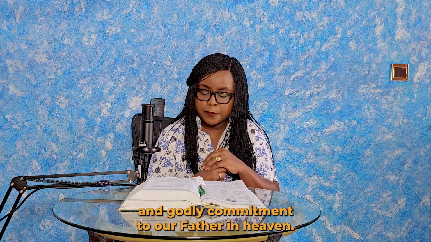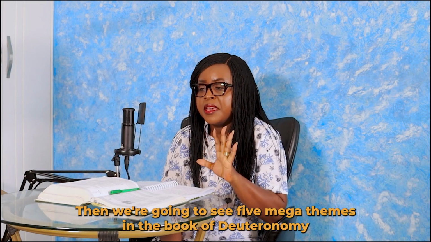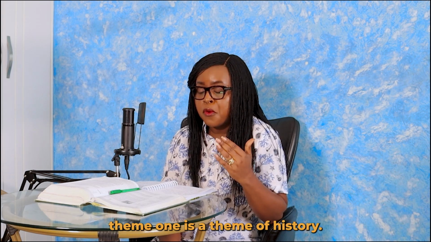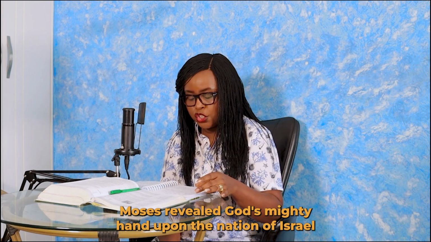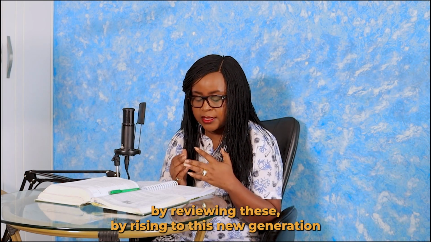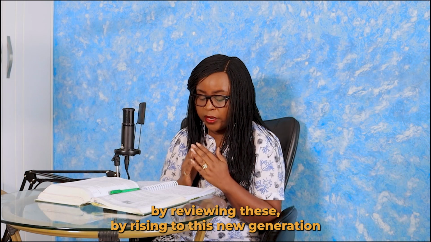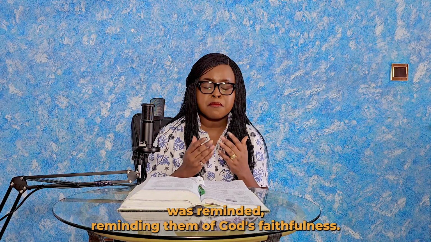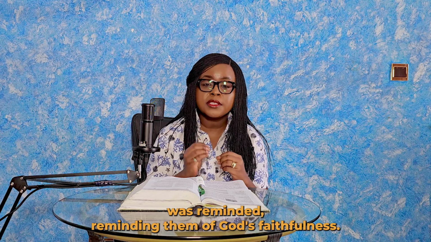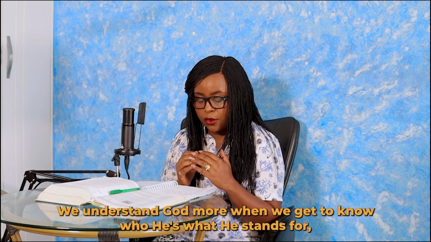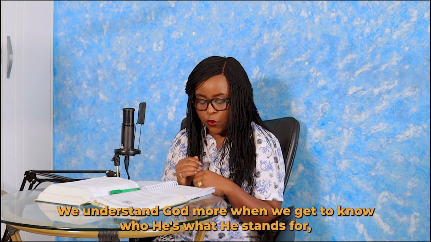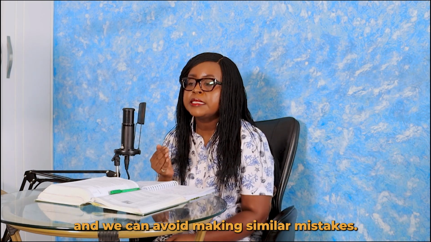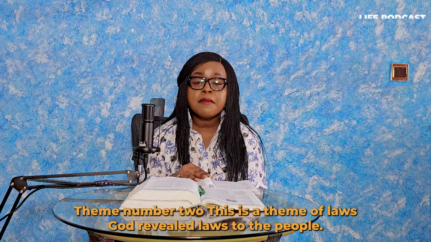And then we're going to see 5 mega themes in the book of Deuteronomy. Theme number 1 is a theme of history. Moses revealed God's mighty hand upon the nation of Israel, reminding this new generation of God's faithfulness. We understand God more when we get to know who He is, what He stands for, and we can avoid making similar mistakes.